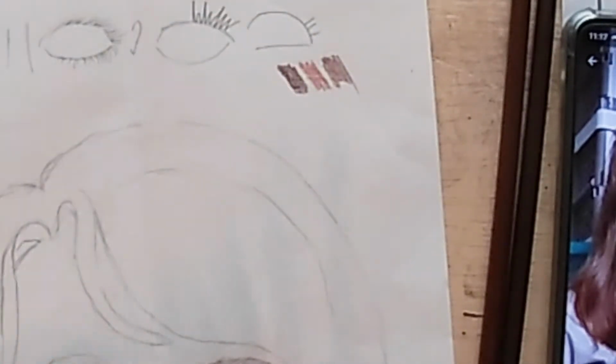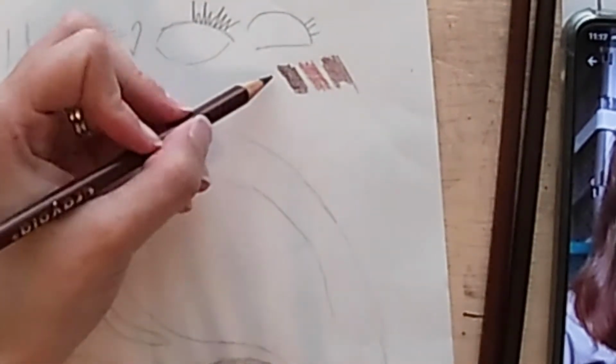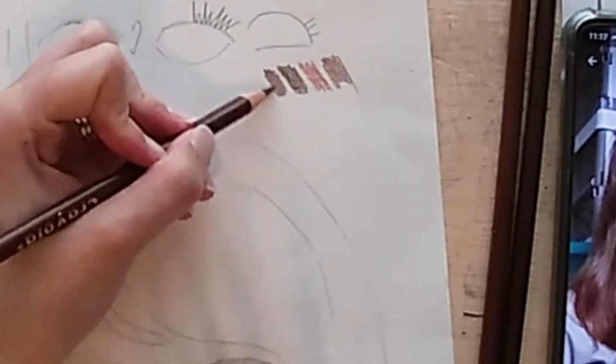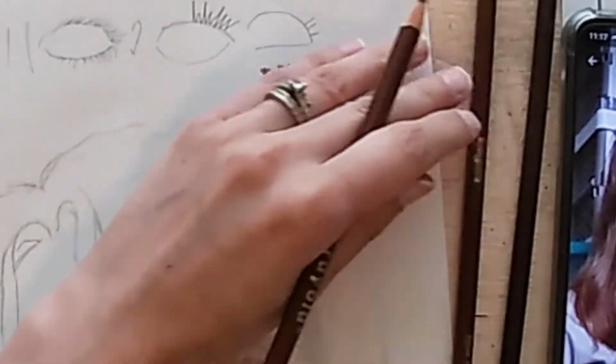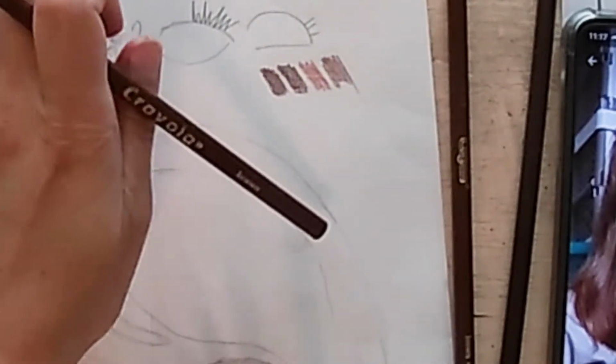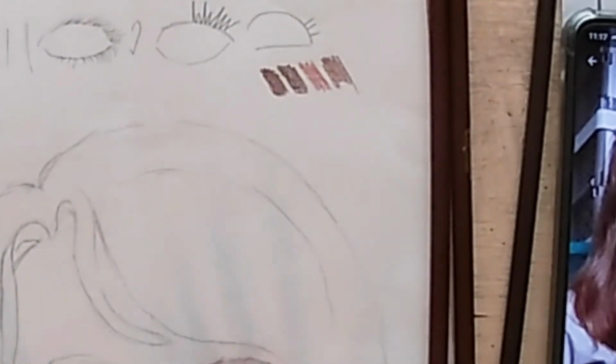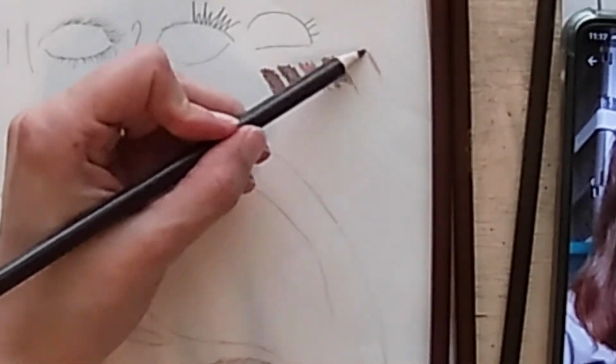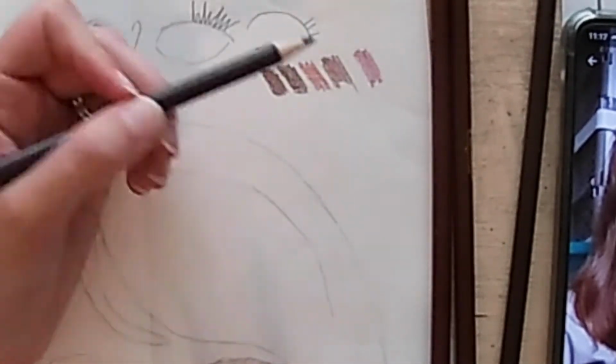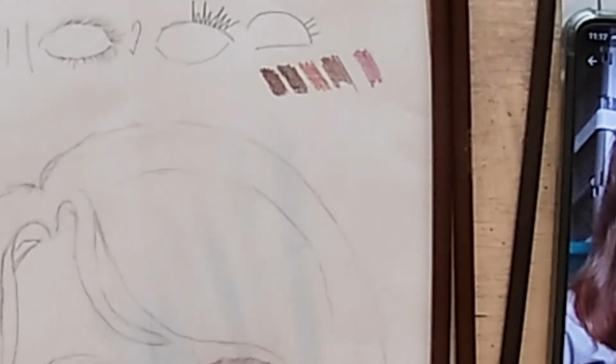And the Crayola is just a lot richer and darker. Here's Crayola brown again. They say they're the same color, but they're from different years and they're a little bit different, although probably not different enough for anybody else to notice. Oh, that's raspberry. That's not even brown.